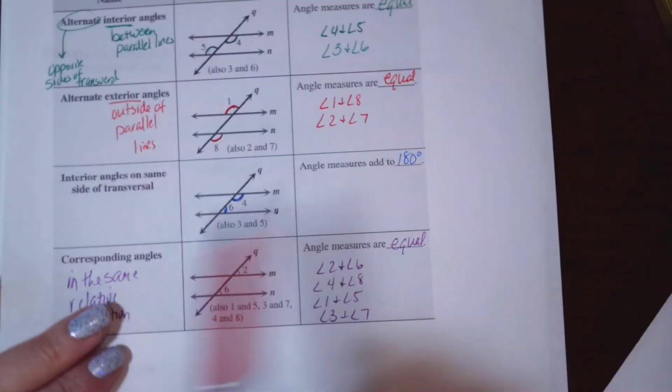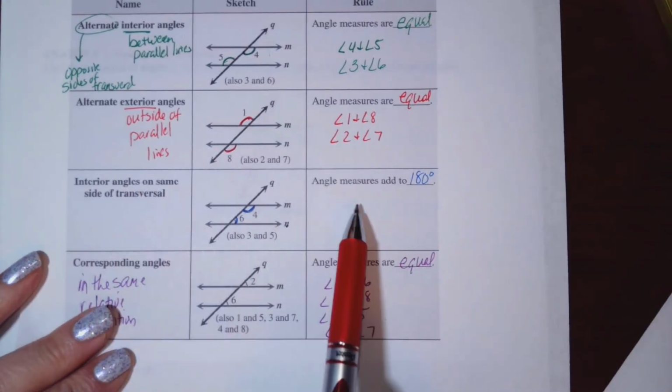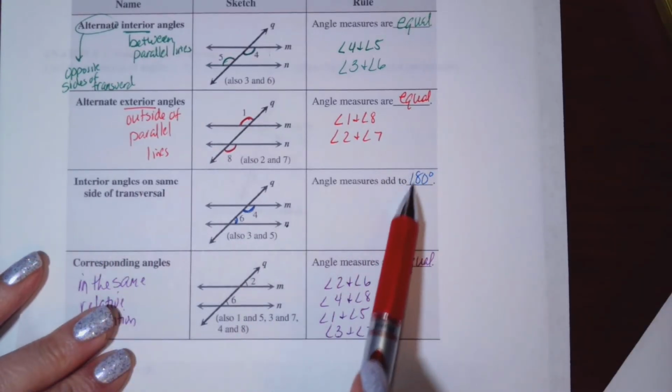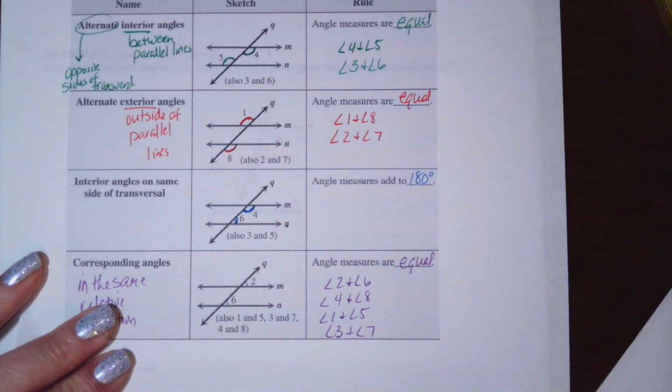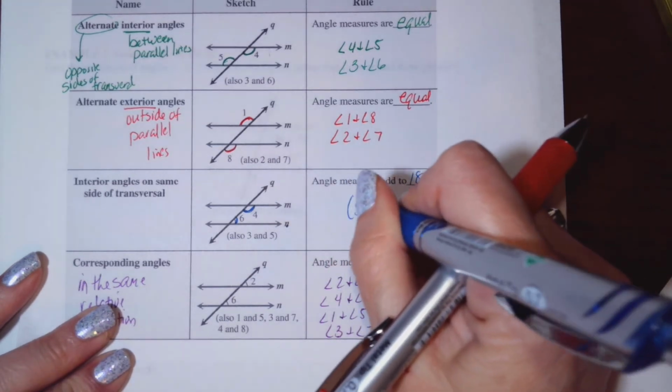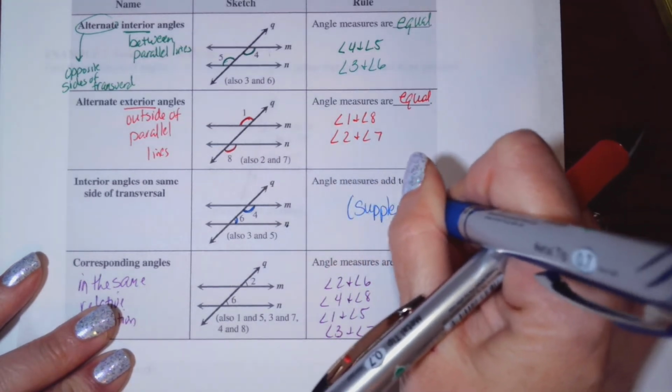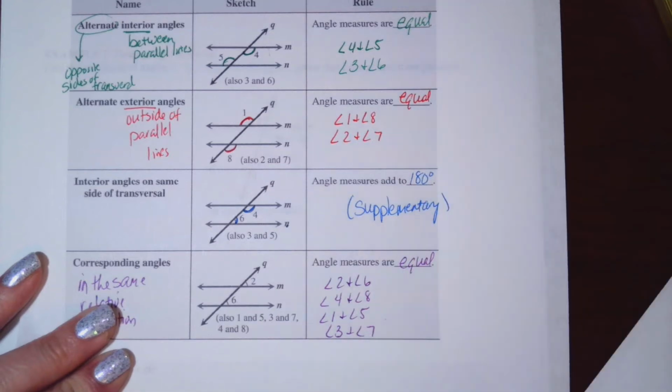Looking at my sheet, interior angles on the same side of the transversal are supplementary. If angles add up to 180 degrees, they are supplementary.